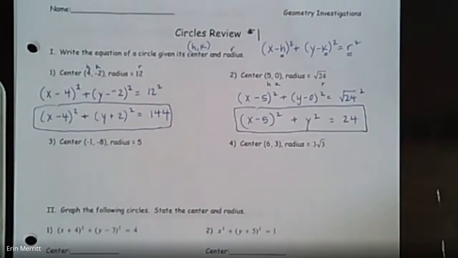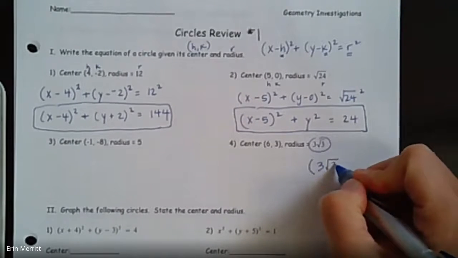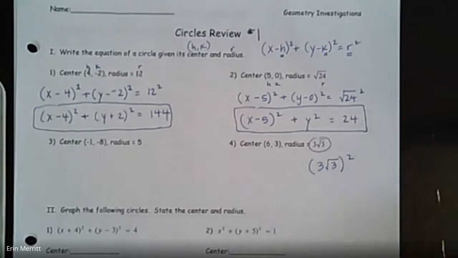If you do try number 4, please make sure that when you square this, put parentheses around it and then square to get the correct answer. If you don't have the parentheses, it won't come out correct.